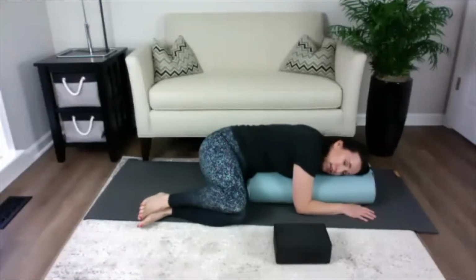Close your eyes. Rest your tongue to the roof of your mouth. Soften your face. Soften your body. Take a nice deep inhale into your belly, ladies and gentlemen. And then as you exhale, slowly relax. Deep inhale in. And then as you exhale, slowly relax.